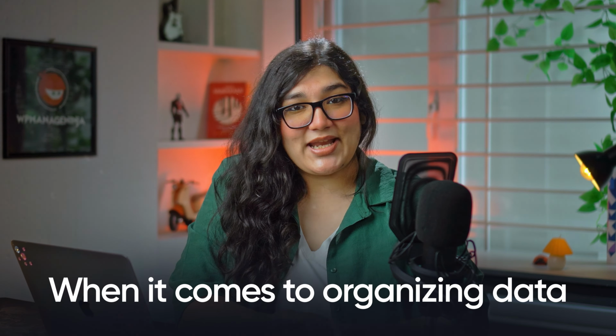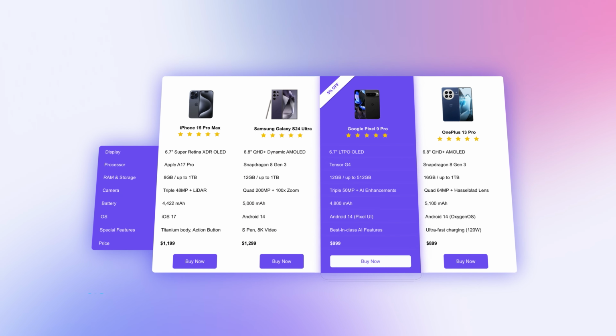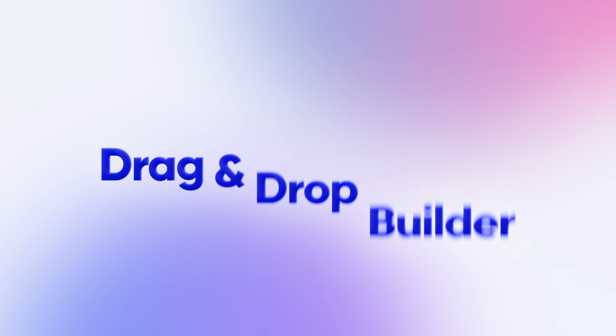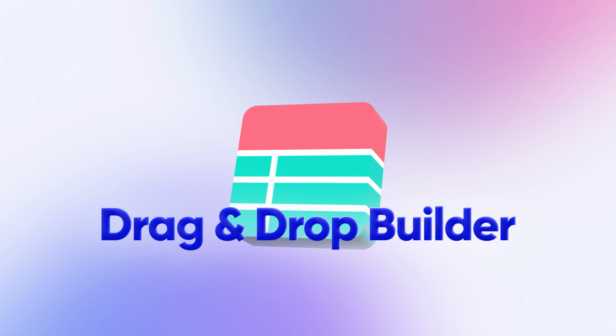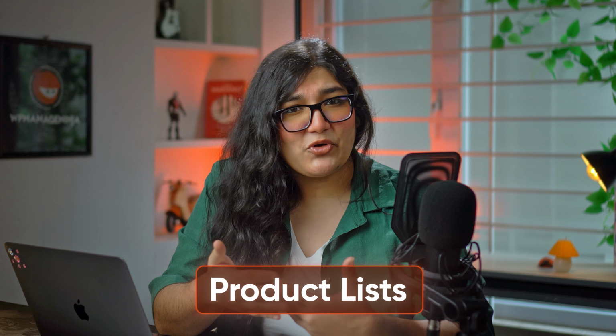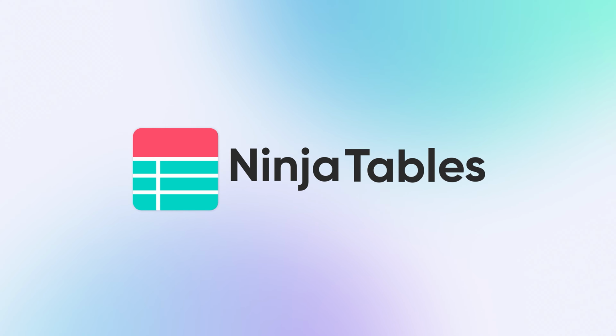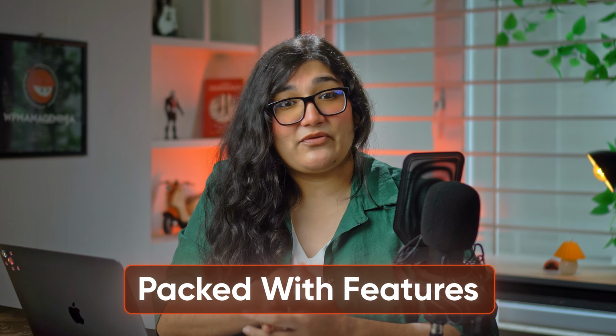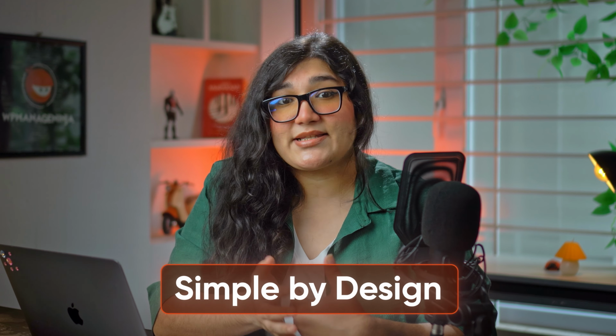When it comes to organizing data, a table is one of the best solutions. With the drag and drop builder of Ninja Tables, creating one feels as easy as using a page builder. So whether you want to show pricing charts, class schedules, restaurant menus, product lists, and more, if there's any kind of table you can think of, you can easily build it using the Ninja Tables' powerful drag and drop builder. It's fully responsive, packed with features, and designed to keep things simple.